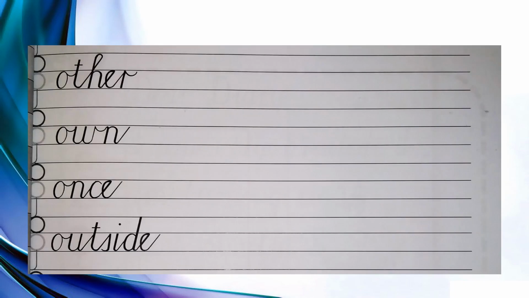Now let's look at the 4 words they gave us. Let's read them together. Other, own, once, and outside. Let's read them one more time. Other, own, once, outside. Remember to shape the O correctly.